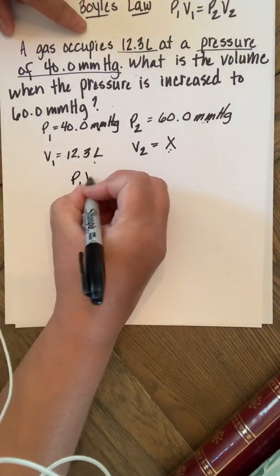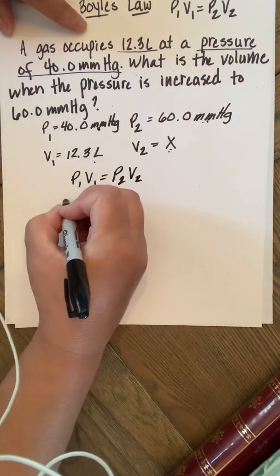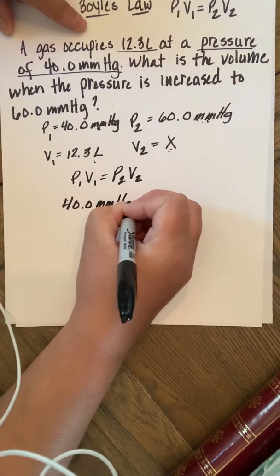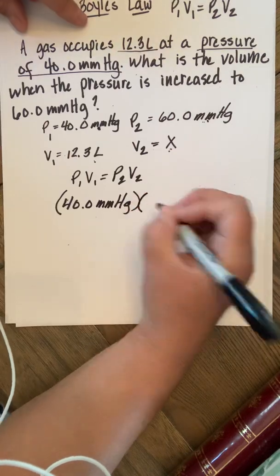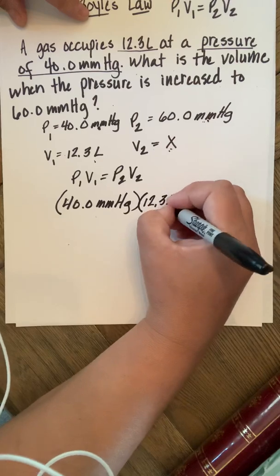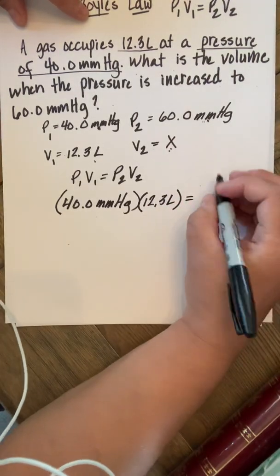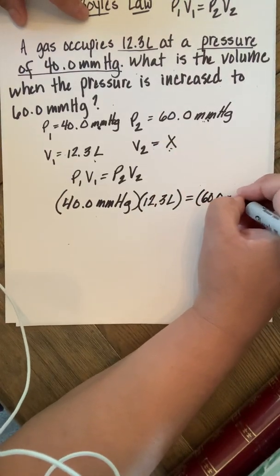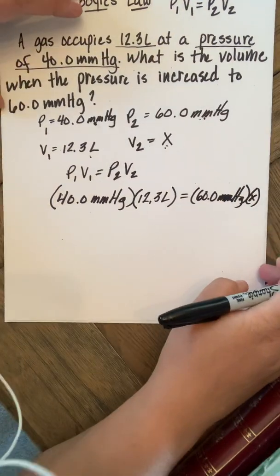Okay, so now I'm going to plug in according to my equation. So remember, my equation is P1 V1 equals P2 V2. My P1 is going to be 40.0 millimeters of mercury. And again, just to be exact, you should keep your units. If you're not, obviously turning your work in, that's not super crucial to do, but I would suggest that you get in a good habit of doing that. Your V1 is going to be 12.3 liters. And then we're going to be substituting in our P2, which is 60.0 millimeters of mercury. And then finally our X.